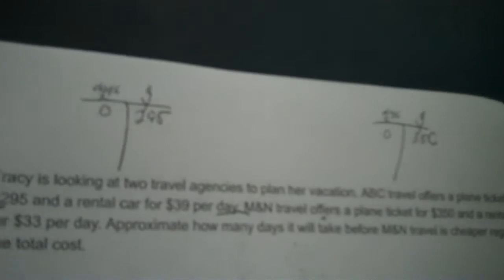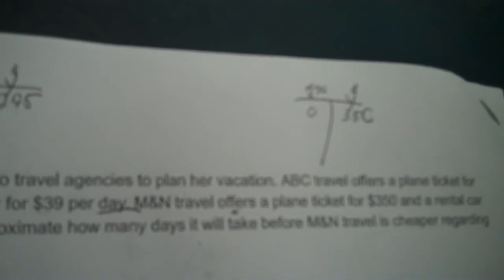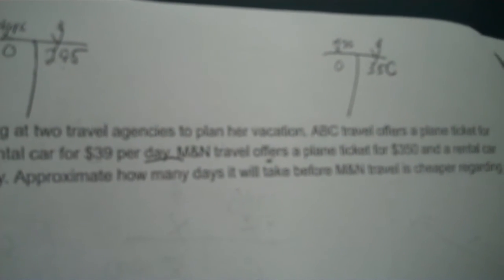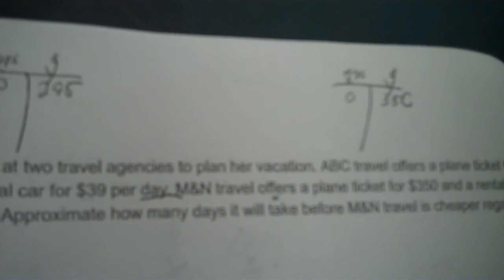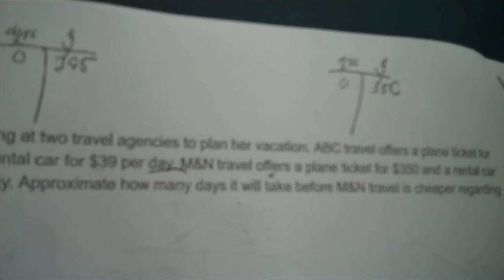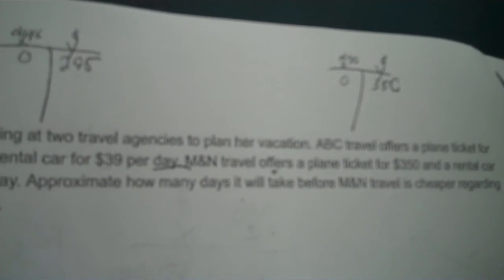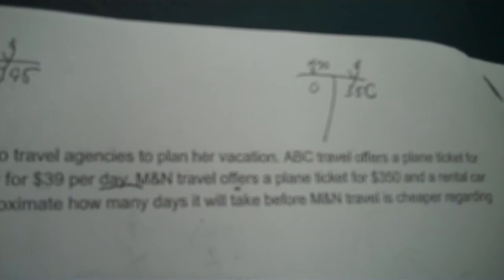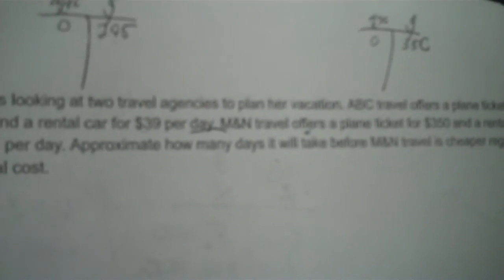Okay, last one. Tracy is looking at 2 travel agencies to plan her vacation. ABC Travel offers a plane ticket for $295 and a rental car for $39 per day. M&N Travel offers a plane ticket for $350 and a rental car for $33 per day. Approximate how many days it will take before M&N Travel is cheaper regarding the total cost.